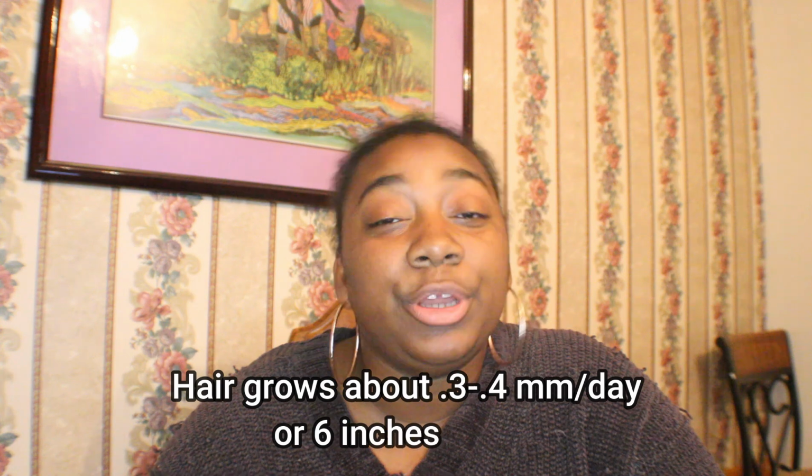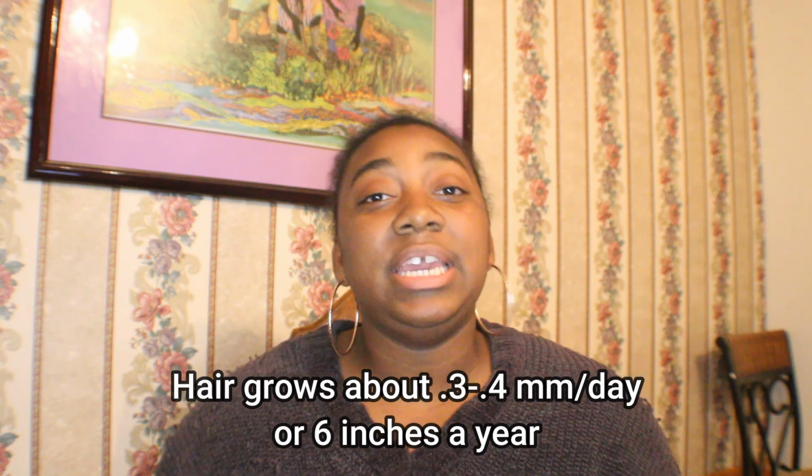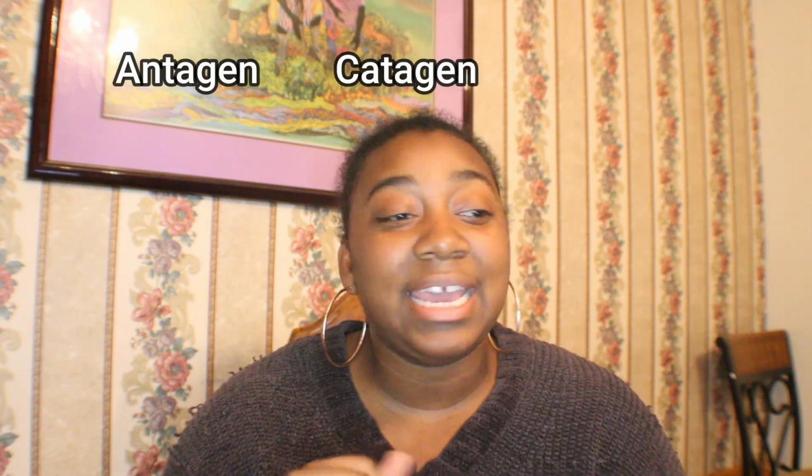So now we're gonna talk about the hair growth cycle. On average, hair grows about 0.3 or 0.4 millimeters a day, meaning that it grows about 3 inches in half a year or about a total of 6 inches in a year. Now, what's interesting is our hair strands have their own hair growth cycle. There are 3 stages: the anagen, catagen, and telogen. Throughout the anagen phase, that is the main cycle where your hair is growing. Now, one thing to note of the anagen phase is that at any given time, 90 to 95% of your hair is going to be in this phase. It lasts about 2 to 8 years.